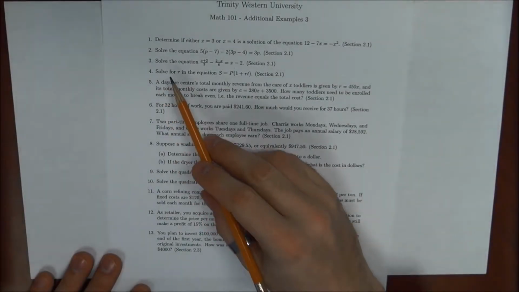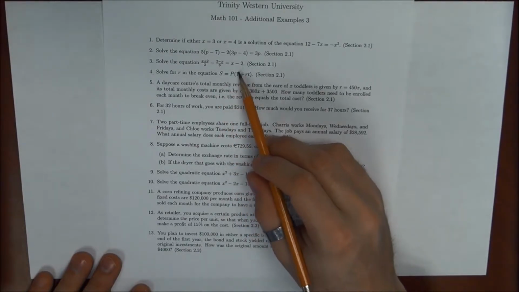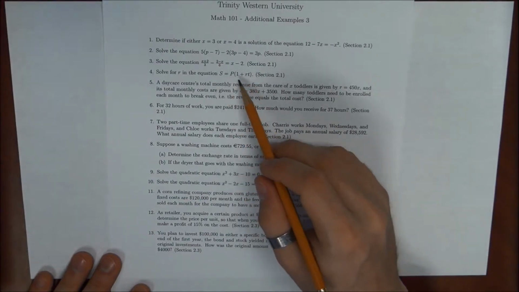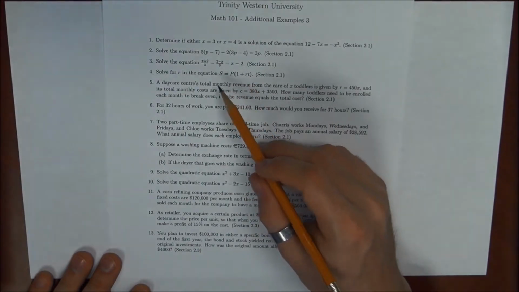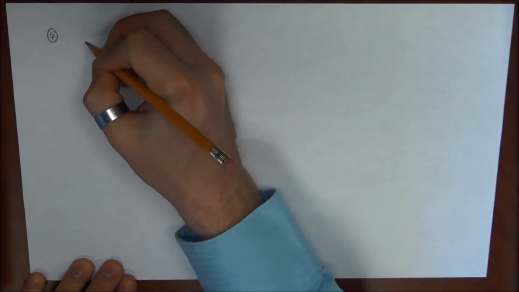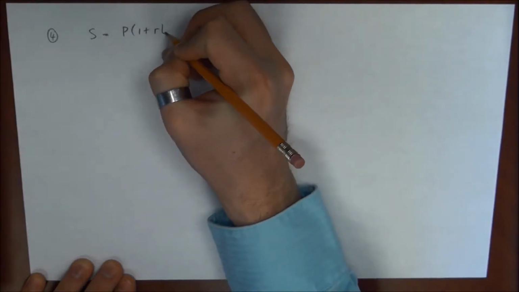In number 4, solve for r in the equation s equals p times 1 plus rt. So I just want to rearrange these things so that it says r equals something. So let's write down number 4. S equals P times 1 plus RT.